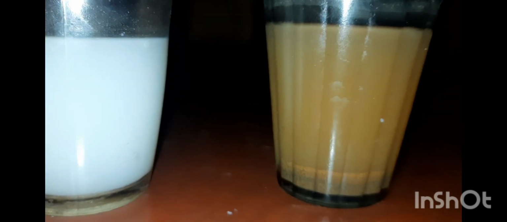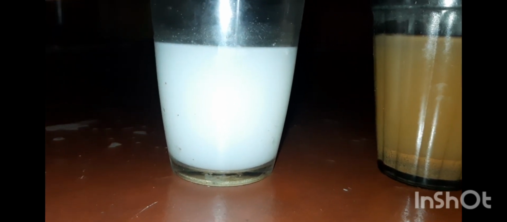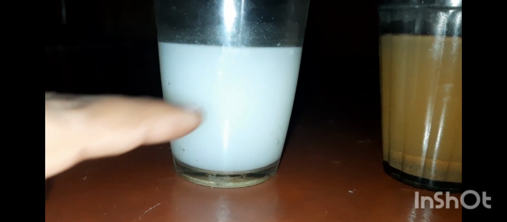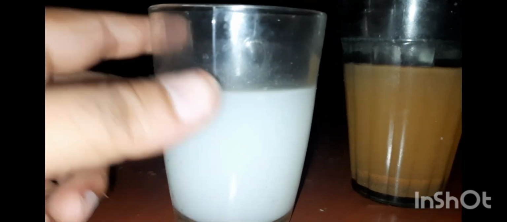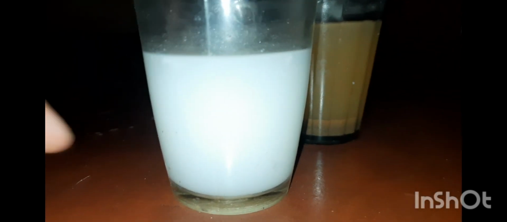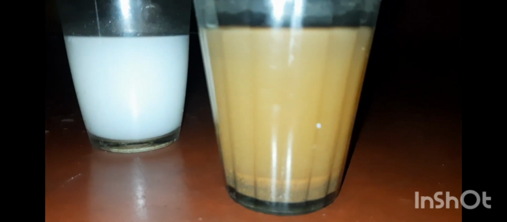But the particle size of suspension is very, very large, so this muddy water scatters a smaller amount of light. So the solution which scatters more light and has smaller size particles as compared to the suspension is called the colloidal solution. So this milk water is a colloidal solution, whereas this muddy water is a suspension.